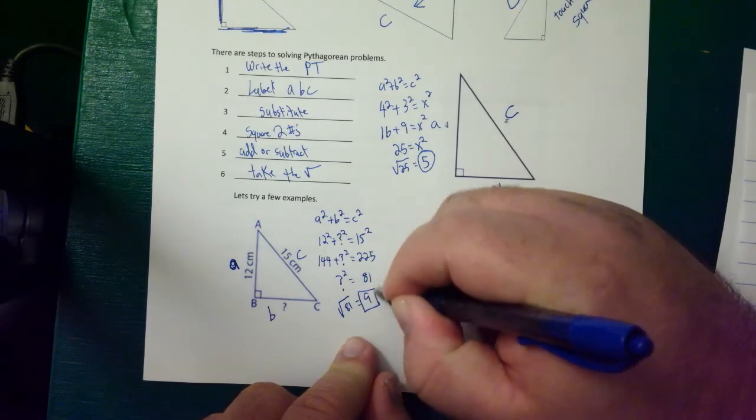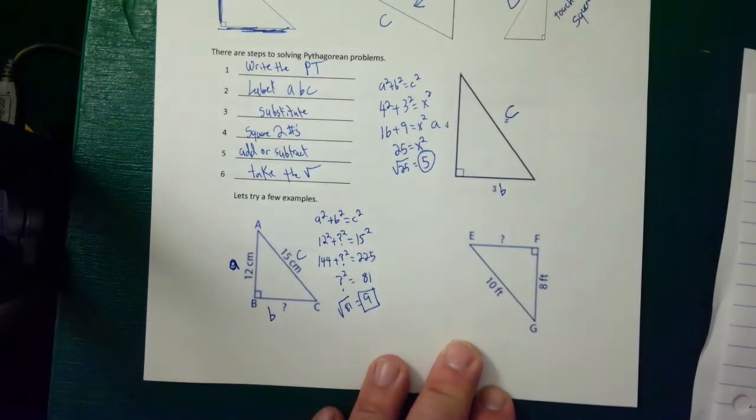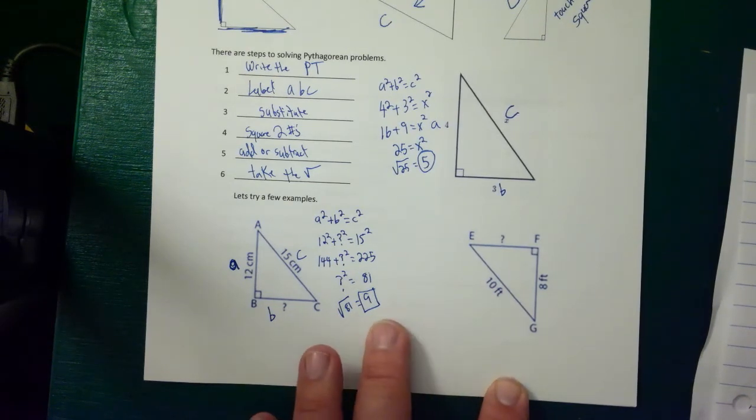Now sometimes it works out nice and neat, sometimes it doesn't. This next one will also work out nice and neat. I'm just saying, don't get used to that, because that doesn't happen all the time.